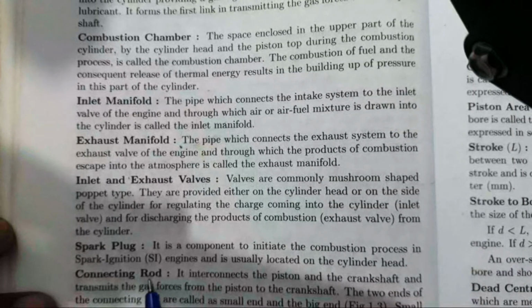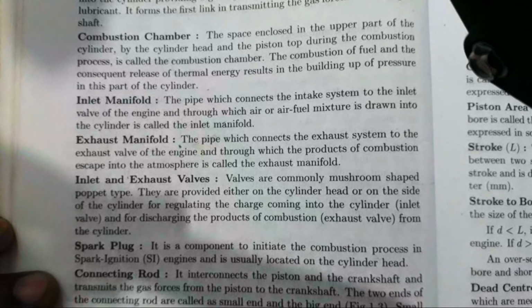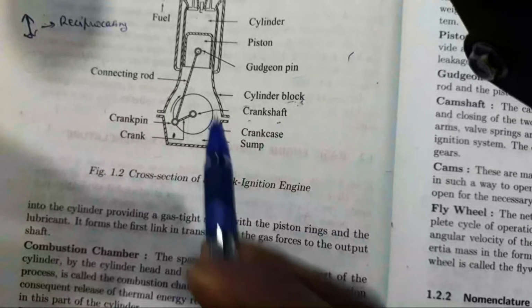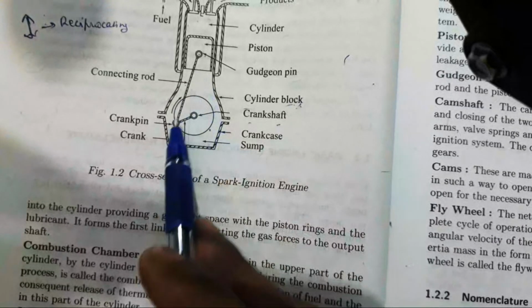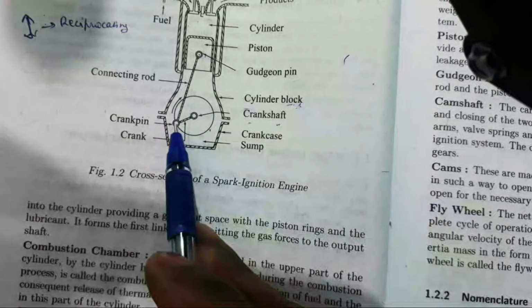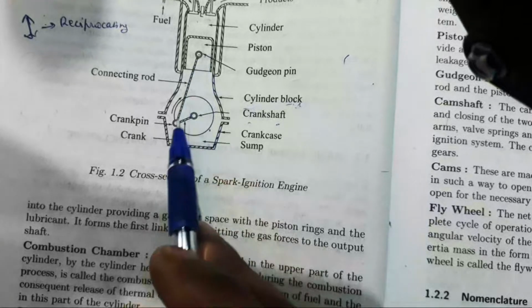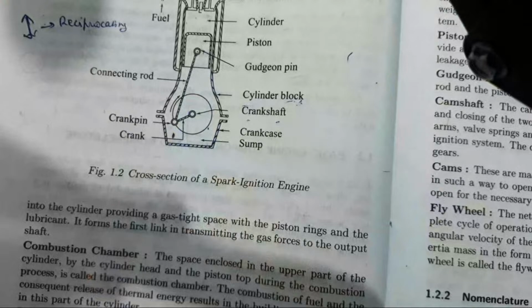Connecting rod. You can see the connecting rod here. This is the connecting rod. It connects the piston and crank with the help of the gudgeon pin and crank pin.